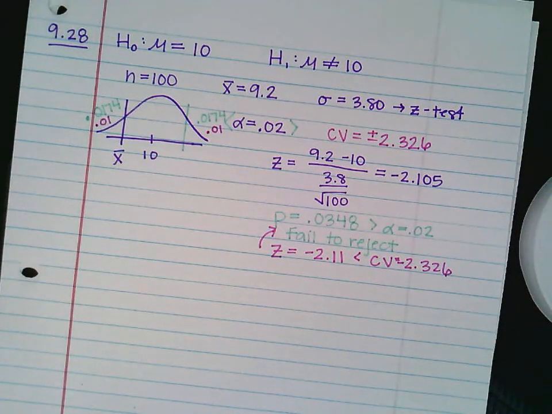Now let's look in the next section. Let's see what happens when we have to use the t-distribution, because that can make things a little bit more tricky.